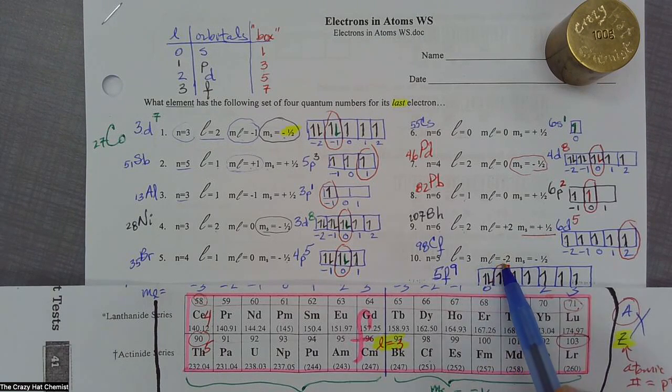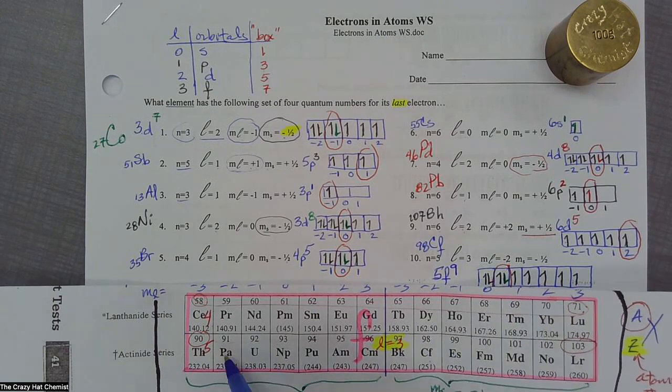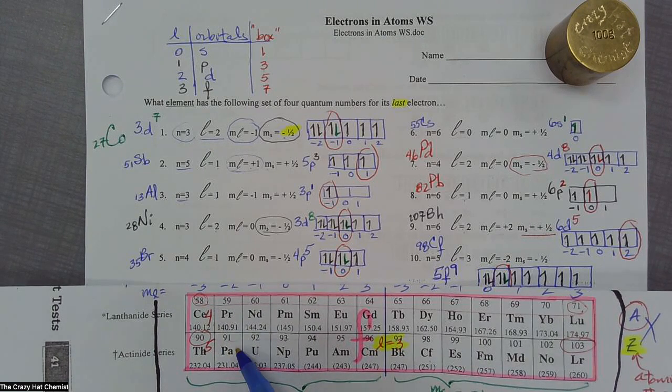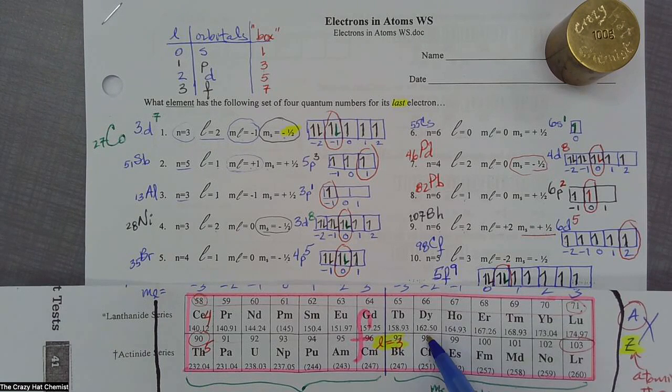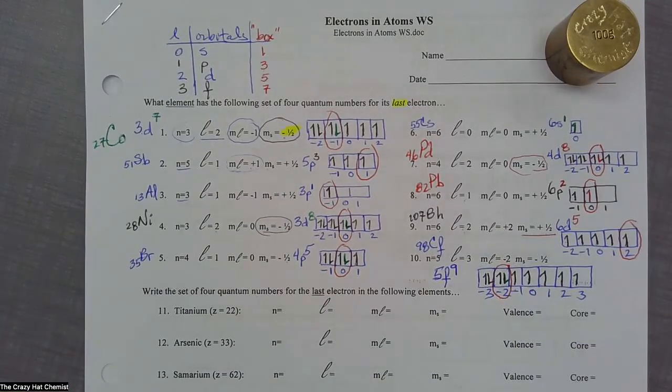M sub L of -2. That means it could be either -2 PA or -2 CF. Since it's a -1/2, it's in the second half, so it is CF, element number 98. Bam. Perfect. I think you got that nailed.